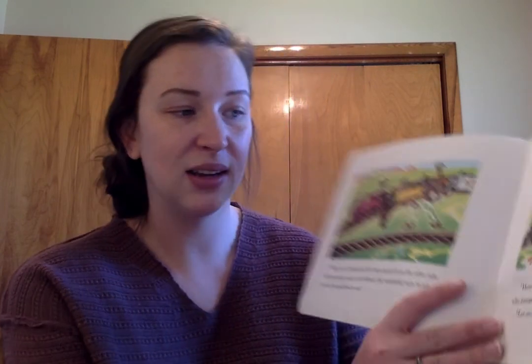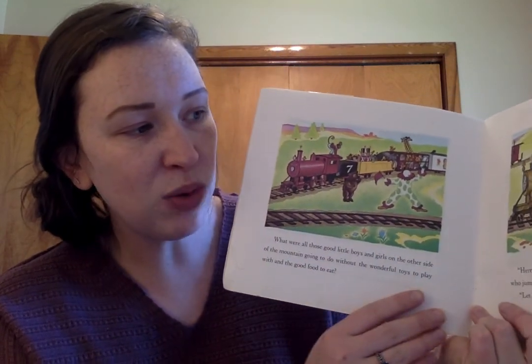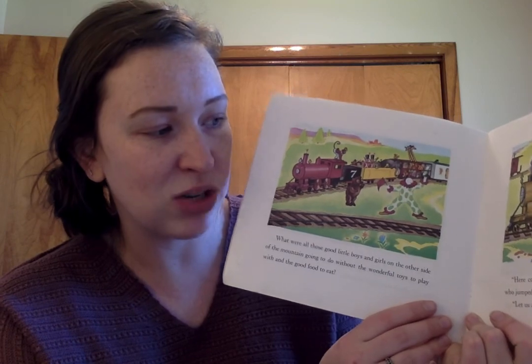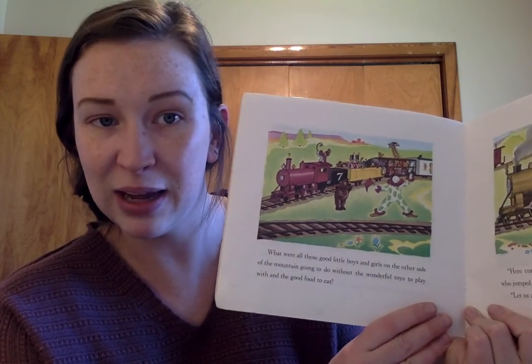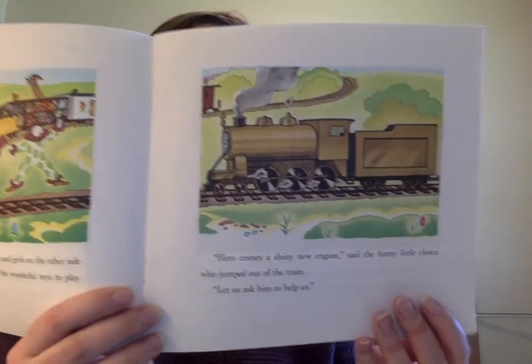What were all the good little boys and girls on the other side of the mountain going to do without the wonderful toys to play with and the good food to eat? "Here comes a shiny new engine," said the funny little clown who jumped out of the train. "Let's go ask him to help us." It's a good idea.